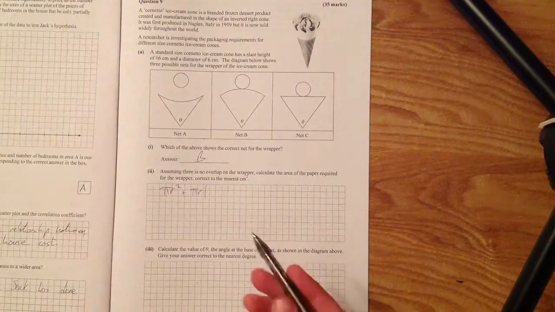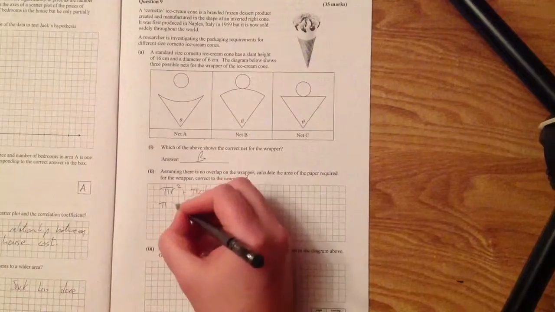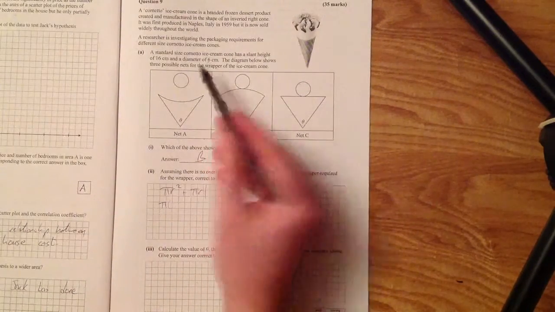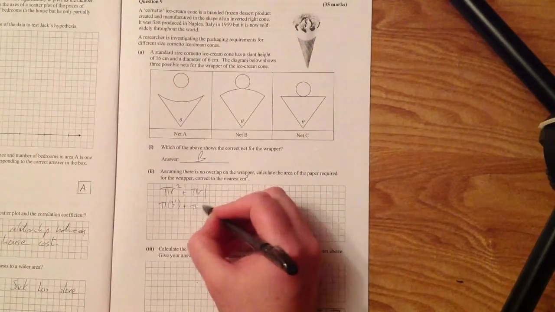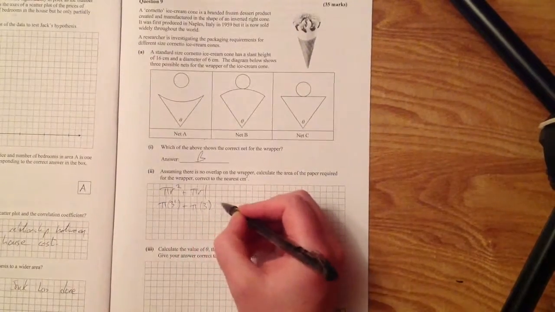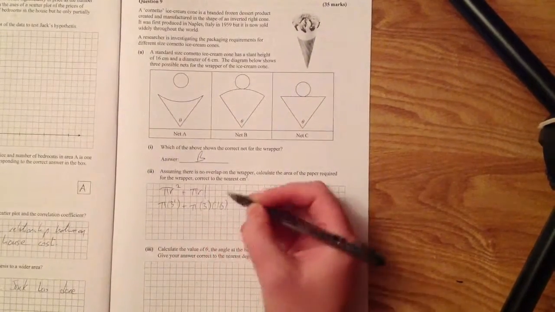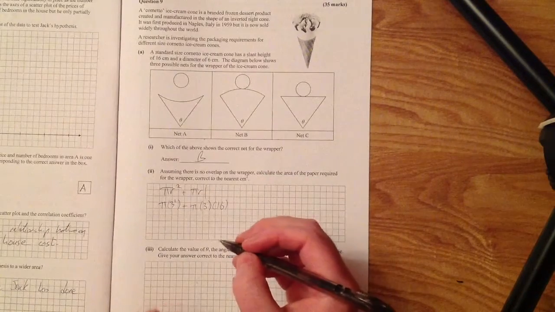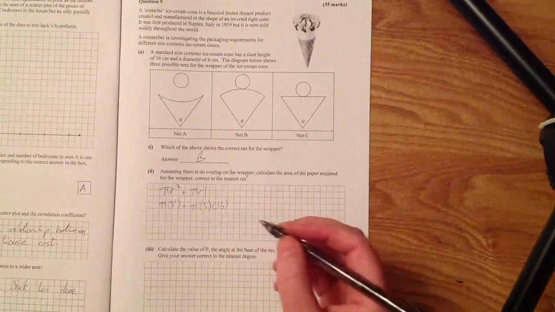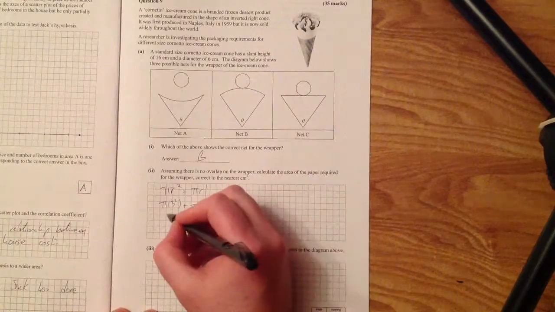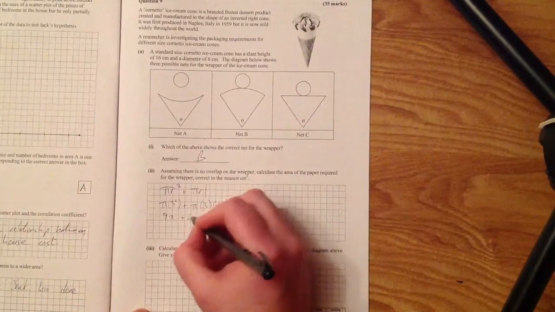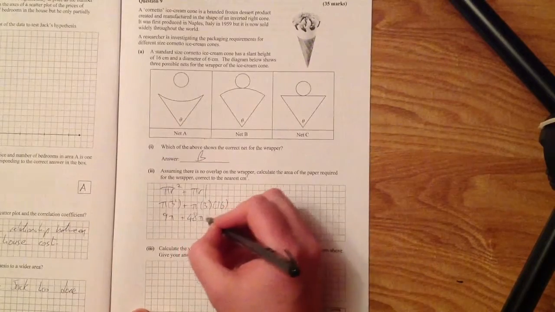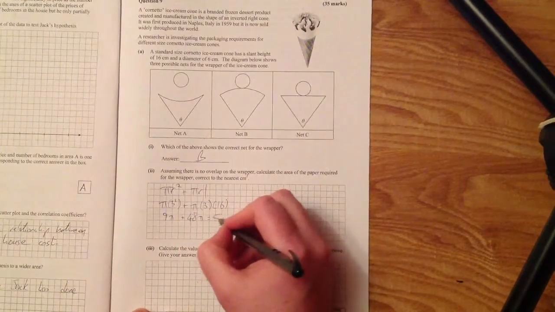For the moment we can keep pi as it is, so I'll say pi by the radius. Well, if the diameter is 6, the radius must be 3, squared, plus pi times 3 times the slant height, which we were given, which is 16, okay? And this is going to work out as 9 pi plus 48 pi. Add that together and you get 57 pi.